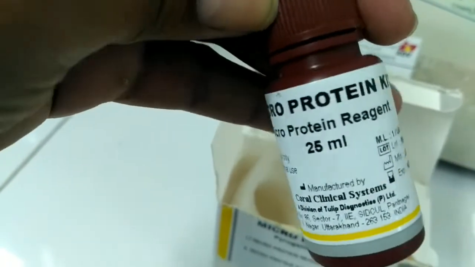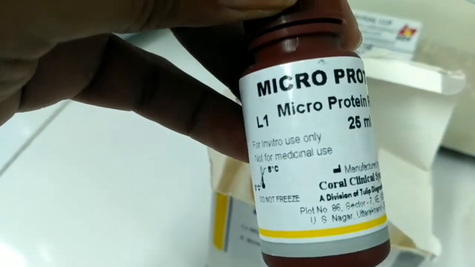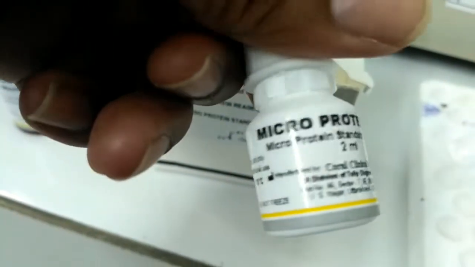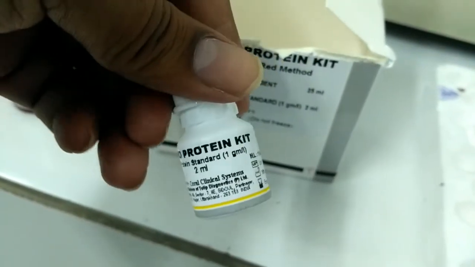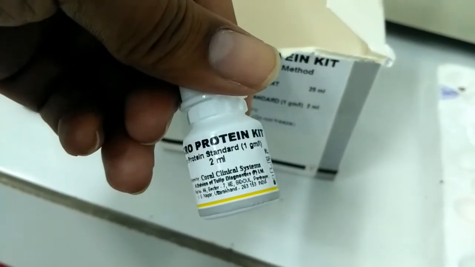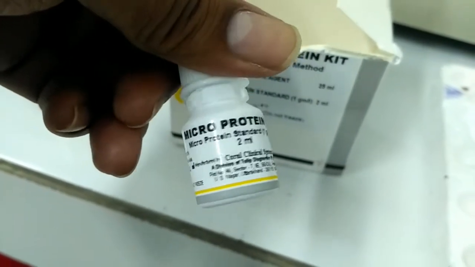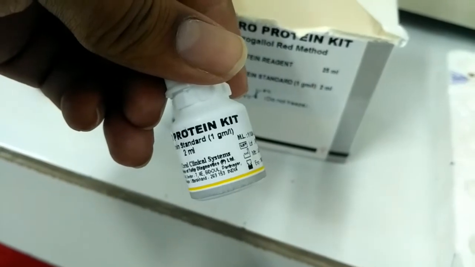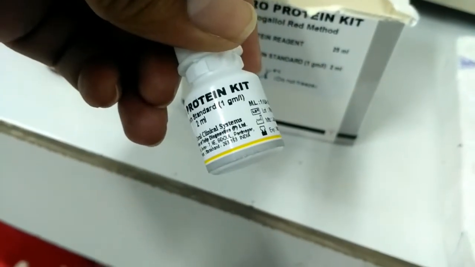This is the microprotein kit. It contains a reagent for microprotein, and it also contains one control, and the concentration of this control is 1 gram, that means 100 milligram per dl.